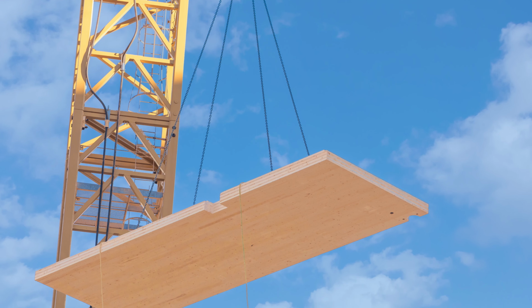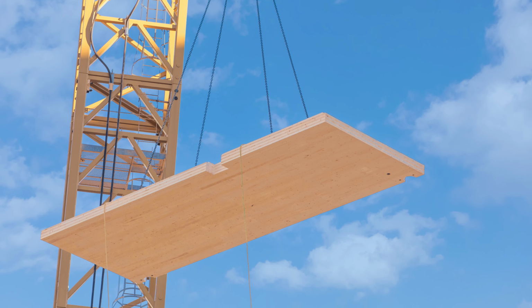It's efficient, it's quick, and a lot of the design and fabrication side of things happens in a controlled facility. And then once it's on site, it gets put together at a much more rapid pace than conventional construction.